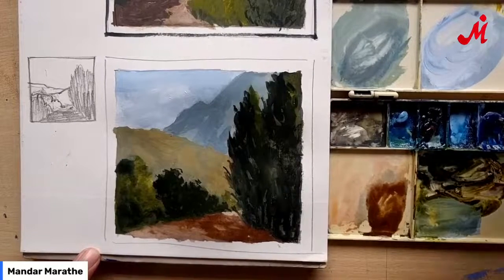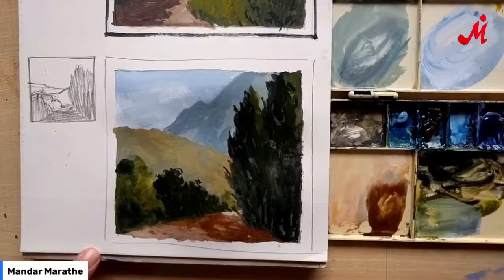Now let's get into the highlights or more greener side of the trees.